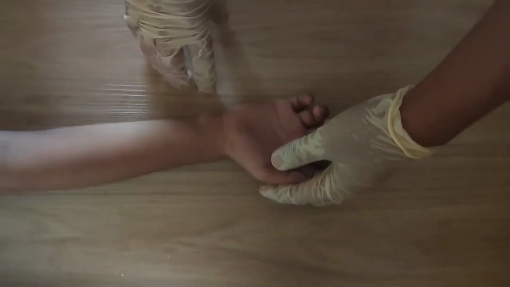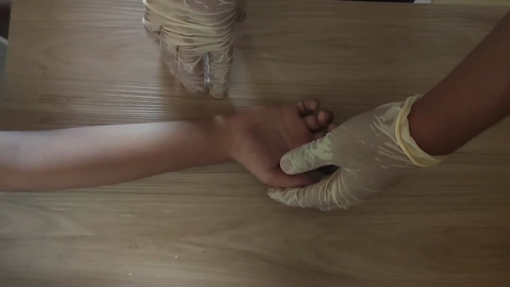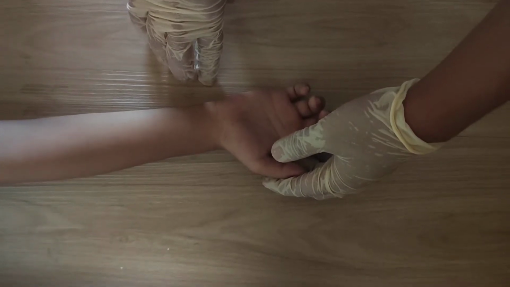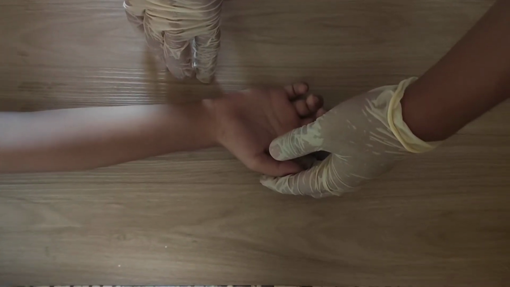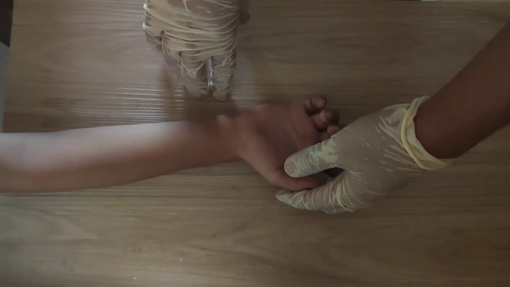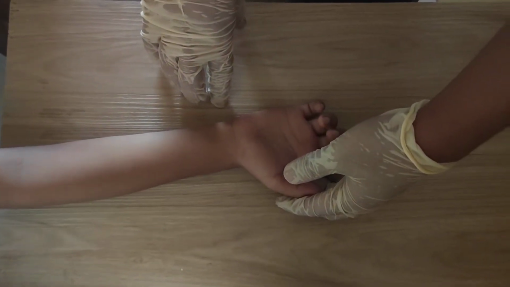Okay, before we proceed to another procedure, let me just remind you that I'll just be doing this, just to check the pulse of the patient. But in getting the sample, I'll just be using the cucumber.